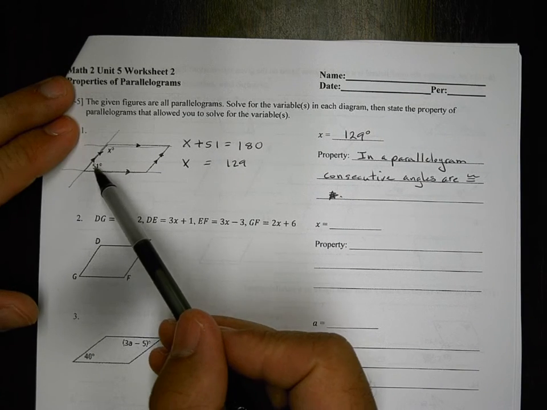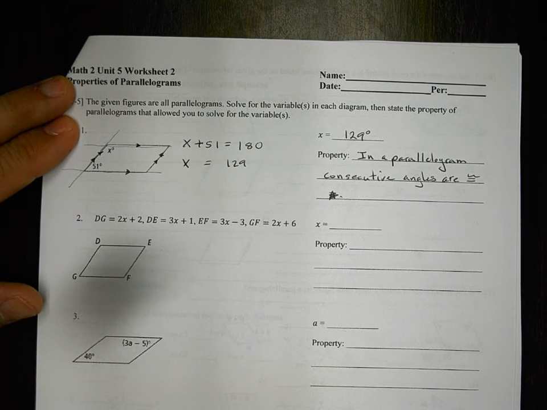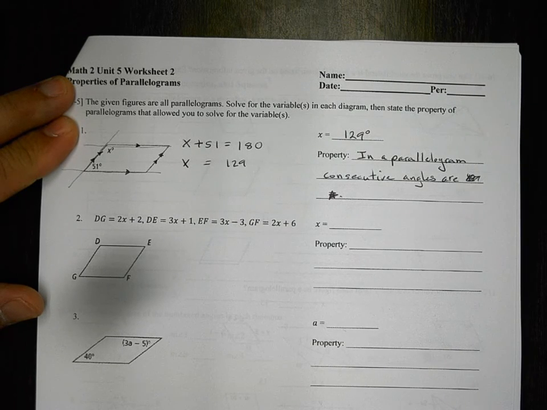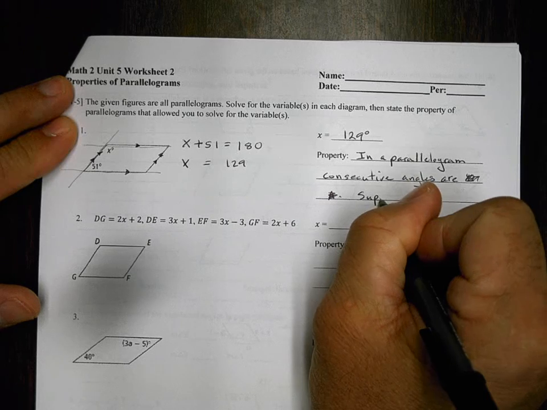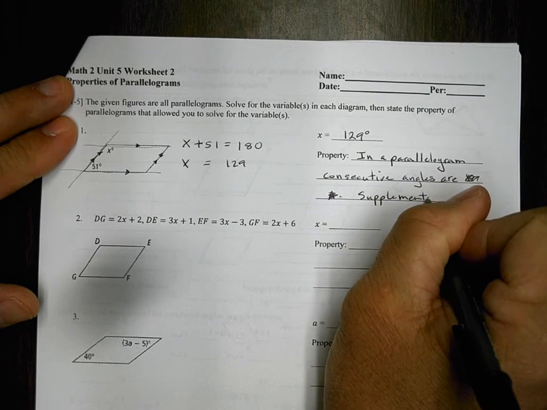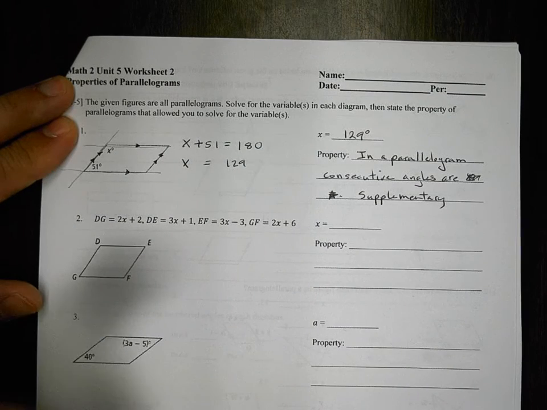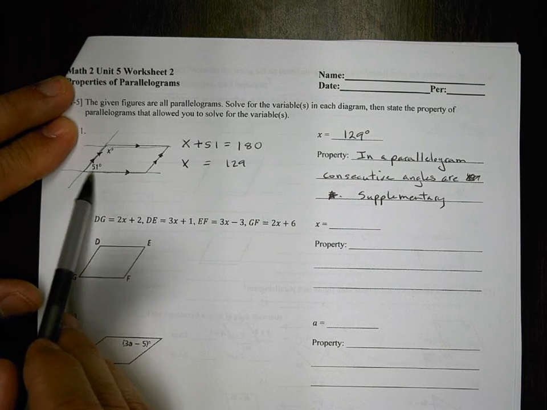So that means these two angles are supplementary. Oh, shoot. Was thinking ahead. They're not congruent, they're supplementary. I'm sorry. Sorry about that. That's a bad way to start a video. I worked out supplementary and I said congruent. Consecutive angles are supplementary because of same side interior angles.